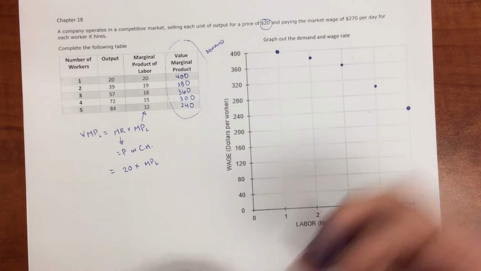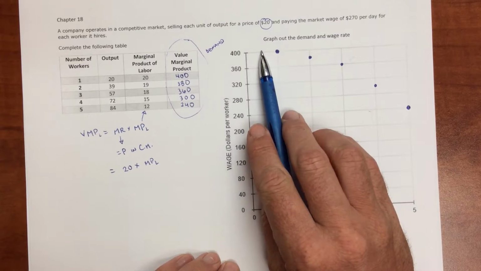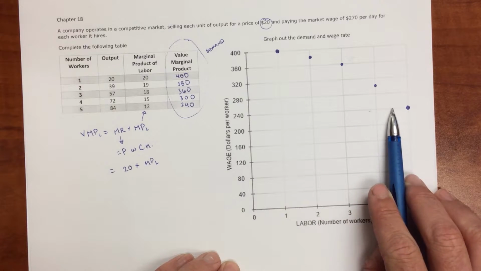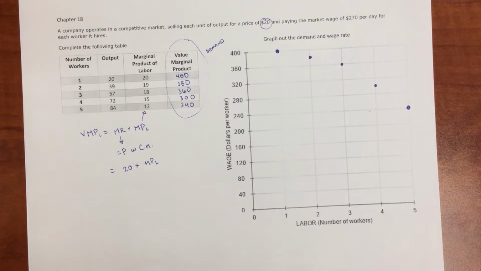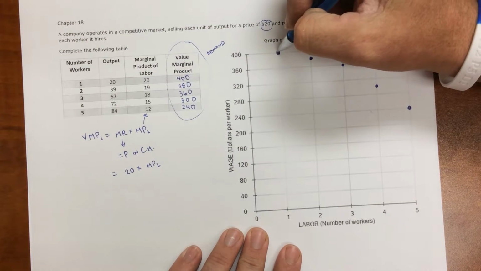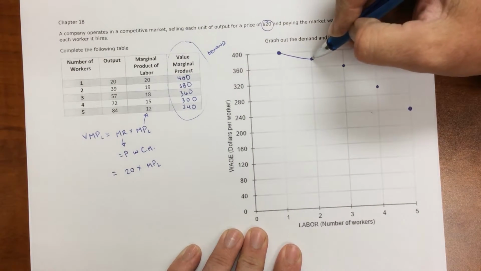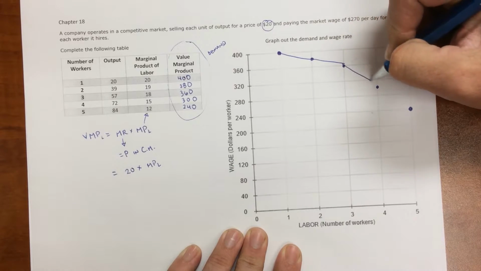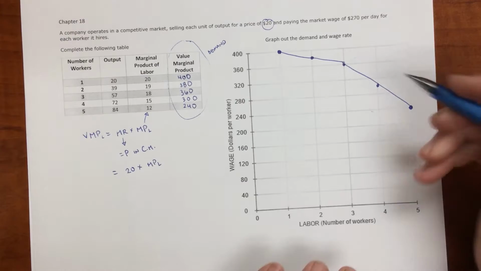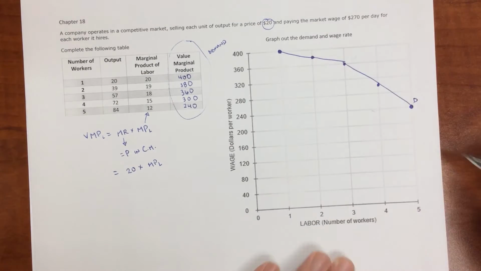And so if you were to graph this out in Aplia, what you'd notice is the points would be here, here, here, here, and here, just slightly shifted to the left by half a unit. Now if I connect these dots in a somewhat straight manner, it looks like this. And this is our demand equation, that downward sloping demand curve.